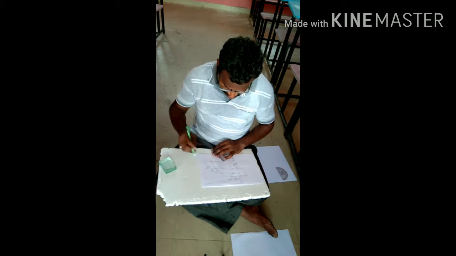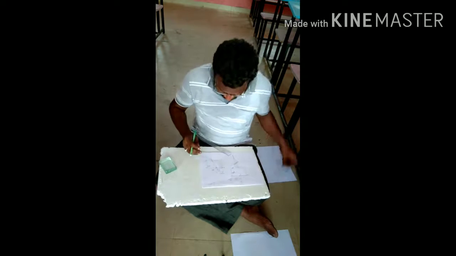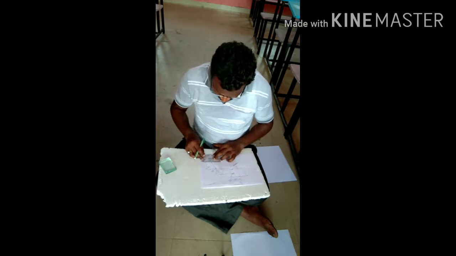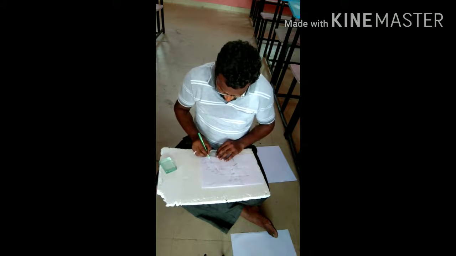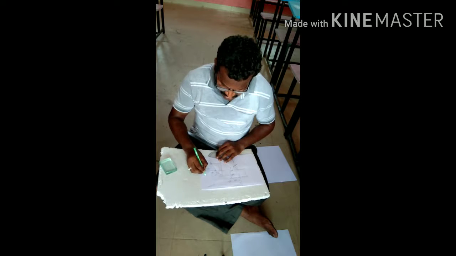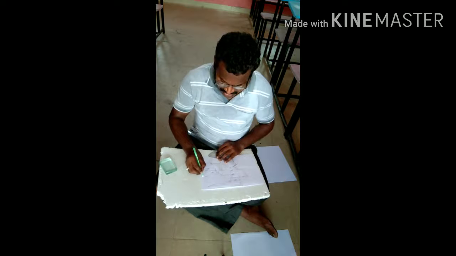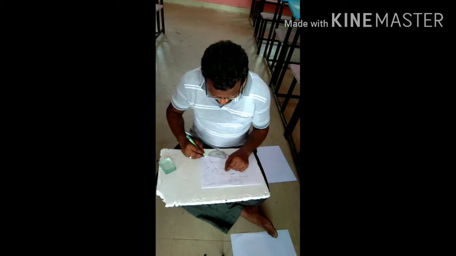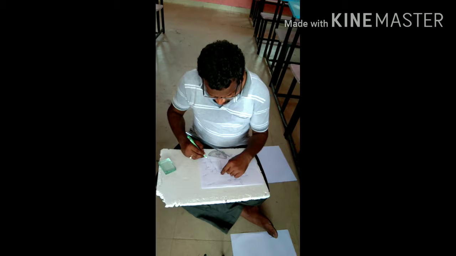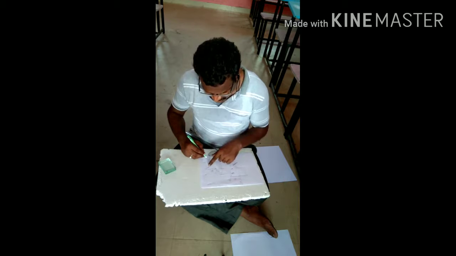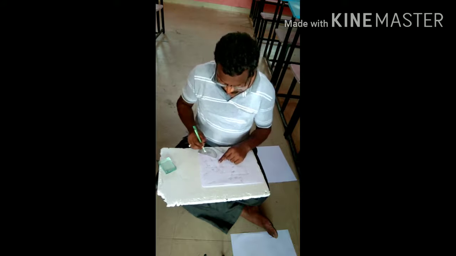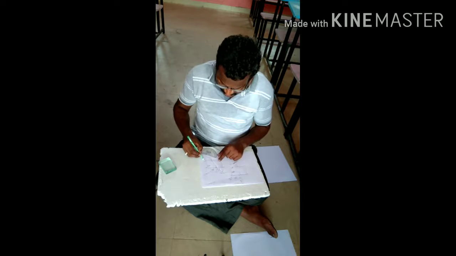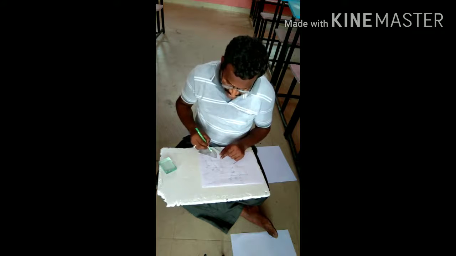Here the angle of incidence is 30. By measuring the angle here, this means the angle between the emergent ray and the normal is also 30 degrees. That means the angle of incidence is equal to the angle of emergence, that is 30 degrees. This means the light ray passing from the pins PQ and entering the glass at the interface of air and glass is deviated from its path. And again, when the light is traveling from glass to air, again it is deviated from its path.